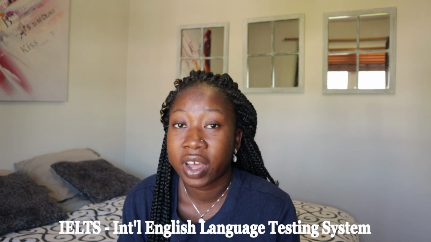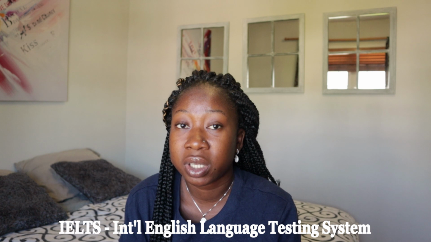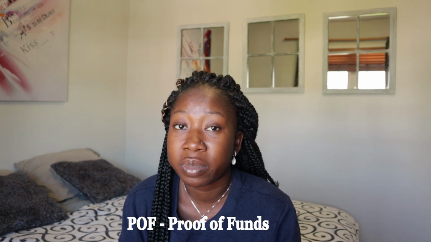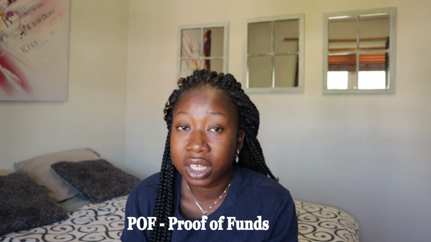CIC means Citizenship and Immigration Canada. We also have IELTS. IELTS means International English Language Testing System. We have NOC. NOC means National Occupation Classification. We have POF. POF means Proof of Funds. That's the minimum fund that the government requires you to have in your account balance to show that you can sustain yourself in Canada for the period you arrive, until you probably get a good job.